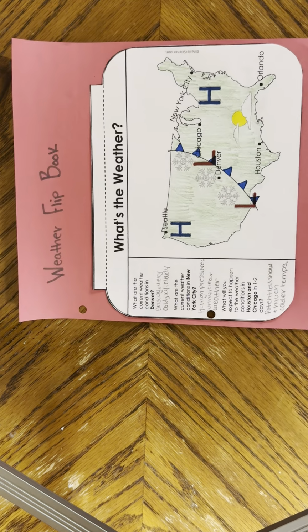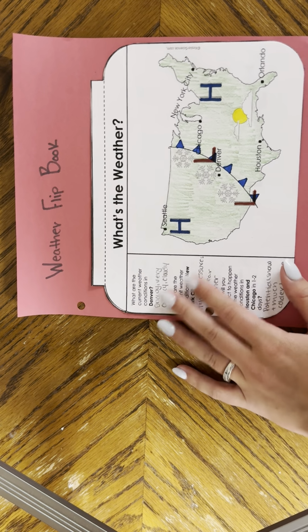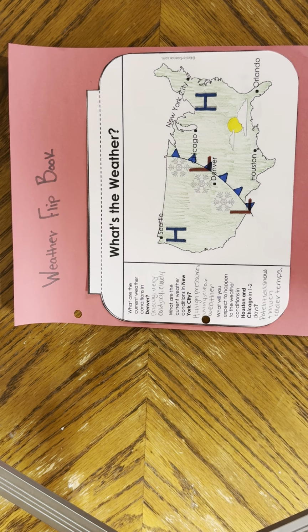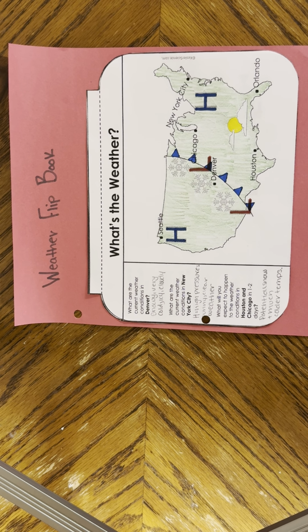And then for the last page, we have the weather flip book, and I didn't see this one in the video, but it was in my packet that I got, so I just went ahead and did it. For the first tab, we have what are the current weather conditions in Denver, and I said snowy, very cold, icy, and cloudy.